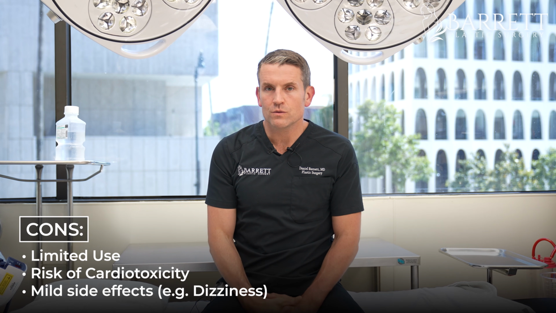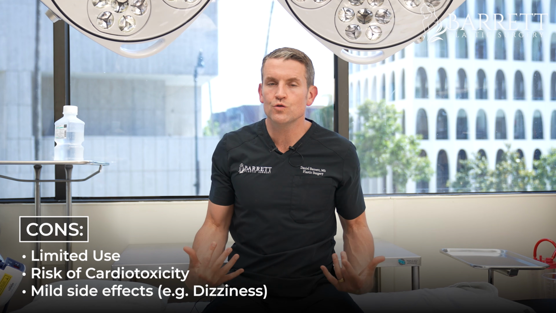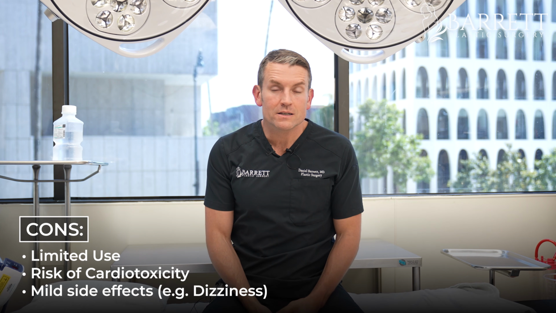There are some side effects with local administration. That's why you don't want to use too much lidocaine, because it would be cardiotoxic. Lidocaine is what actually numbs up the area. There's also epinephrine in it typically, and that constricts the blood vessels, all right?